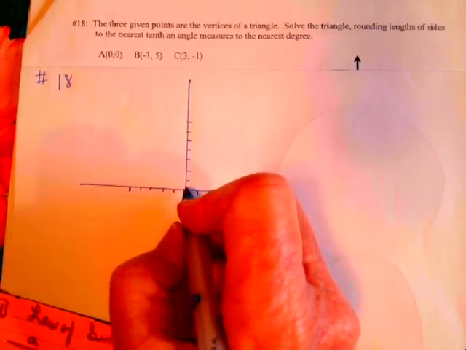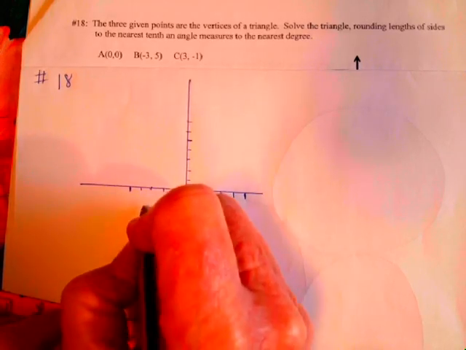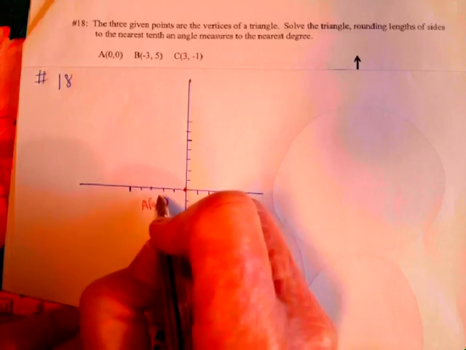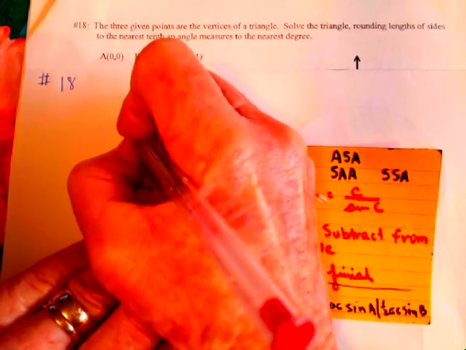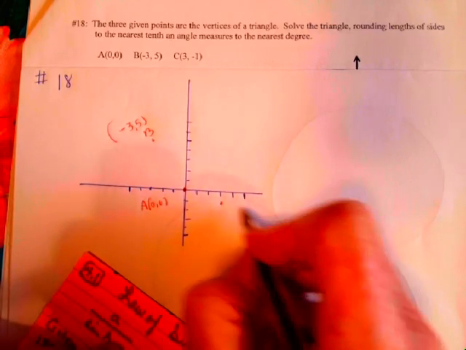Point A is 0, 0 at the origin. Point B is negative 3, 5. Somewhere about right here. Point C is 3, negative 1. Somewhere about right here.